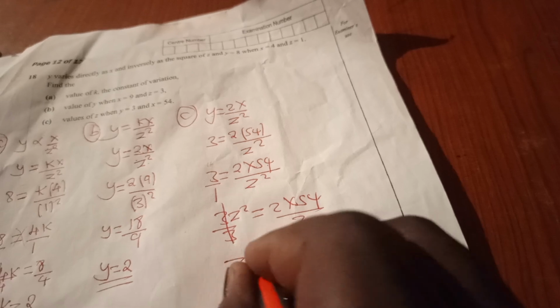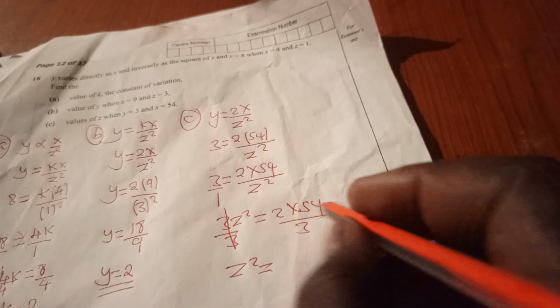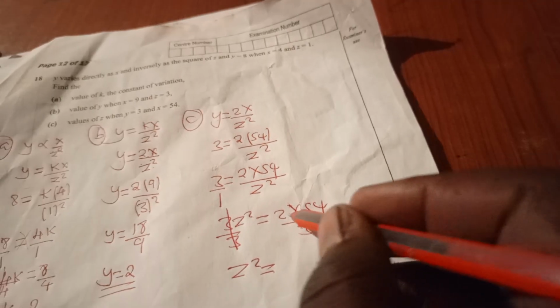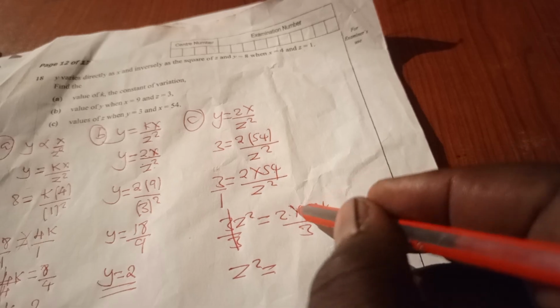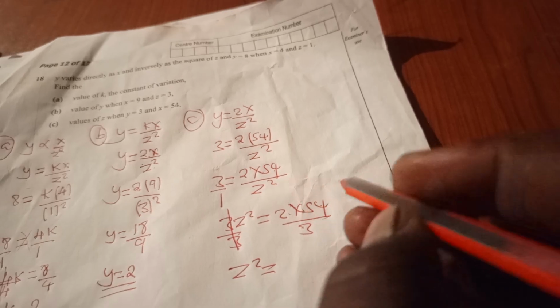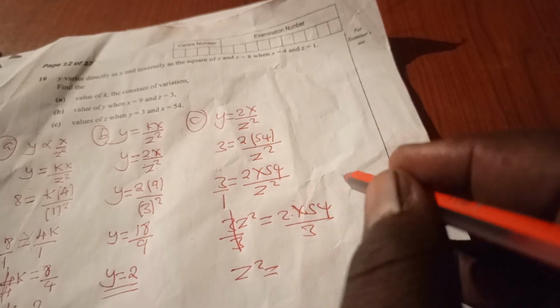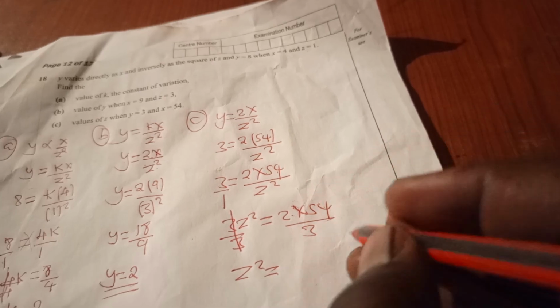You cancel here. So z square is equal to, since there's times here, I am able to divide this into this or this into this. But for plus and minus, don't do that. You can only divide if there's times.